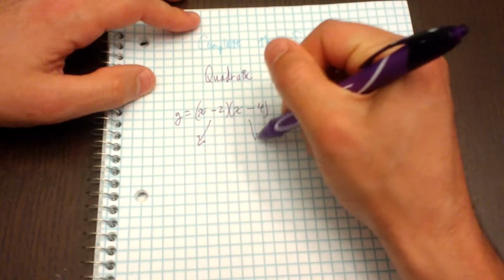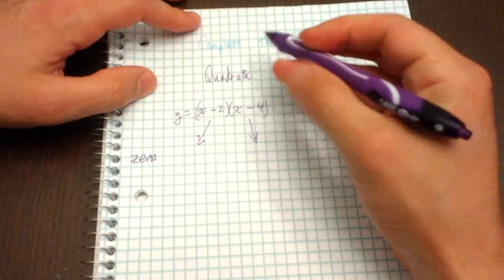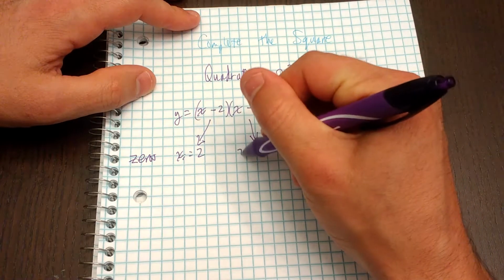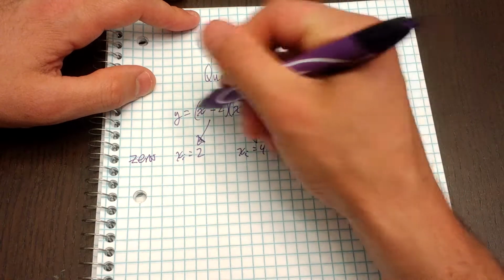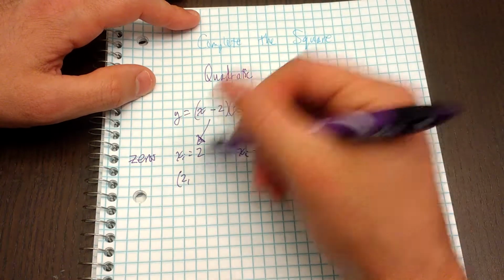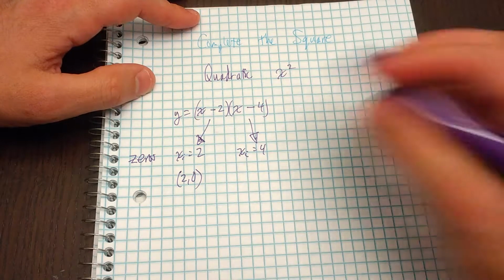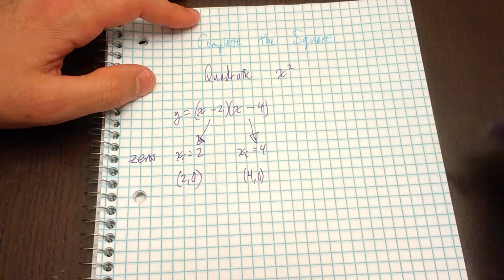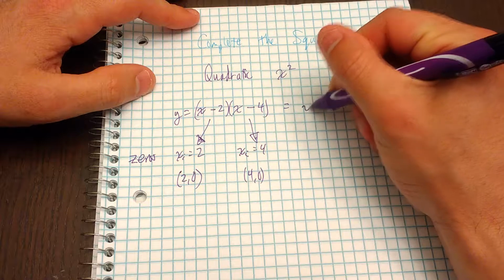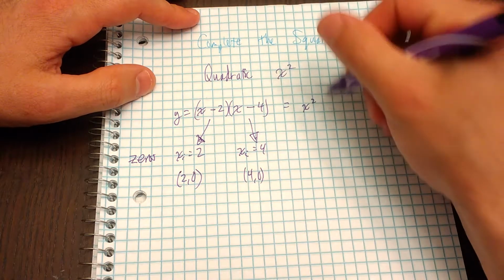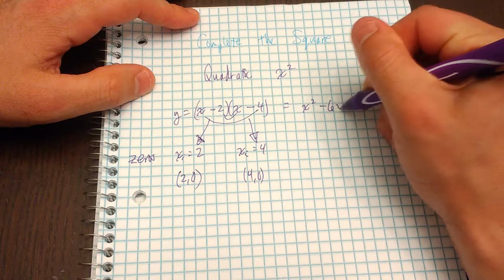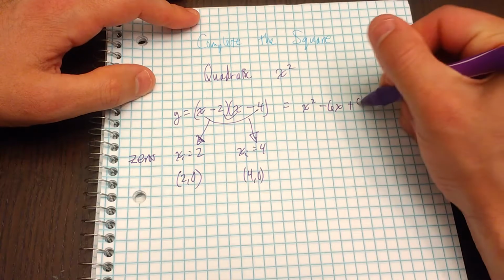One, we know that there are zeros of this function, whereby specific values of x create 0 for y. So positive 2 and positive 4 are those specific values for this particular function. In other words, they are the locations upon the x-axis where the parabola will cross. So, we have (2, 0) and (4, 0). Alright? We also know that this equation can be written in standard form if we complete the distribution. So, x squared, the minus 2x and the minus 4x, minus 6x, and of course the negative 2 times the negative 4, positive 8.